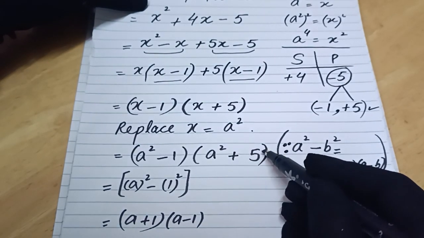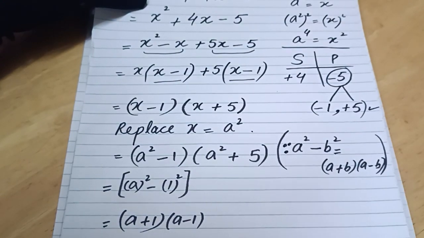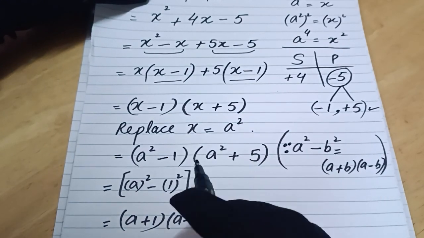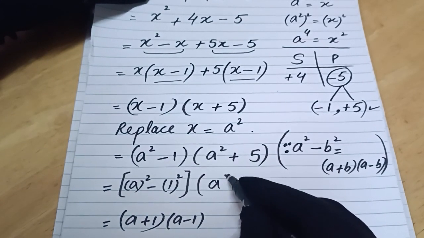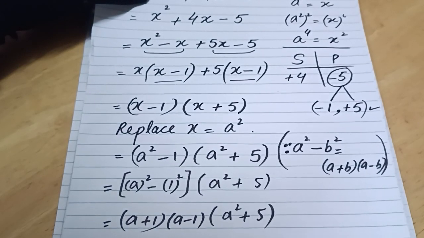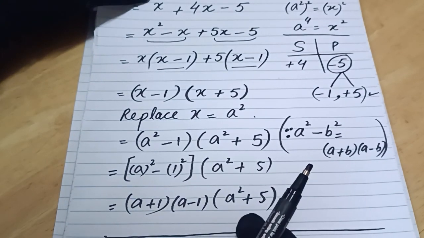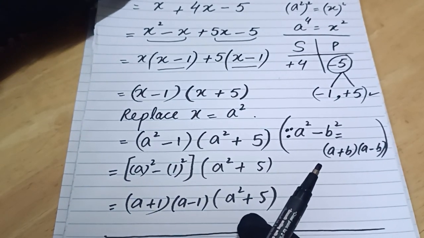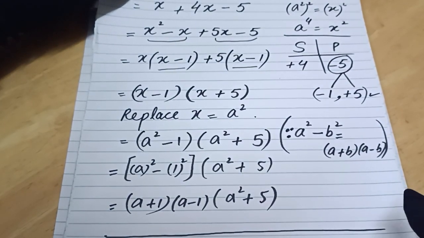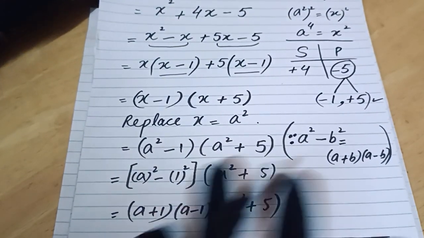This is not a whole square, and there is no minus sign in between also. There is nothing common, only two terms are there, so no identity can be applied here, so we can leave it as it is, a square plus 5. Until here all the factors are in complete simplification form. Further factors are not possible from here, so we have to stop our factorization procedure here, from the start till the last. So this question is solved.